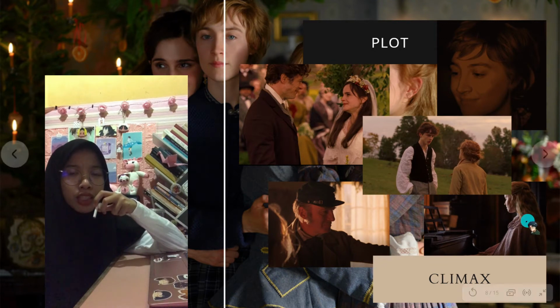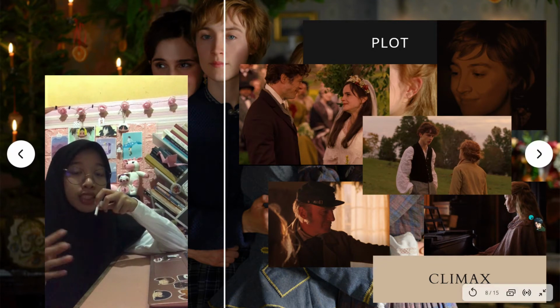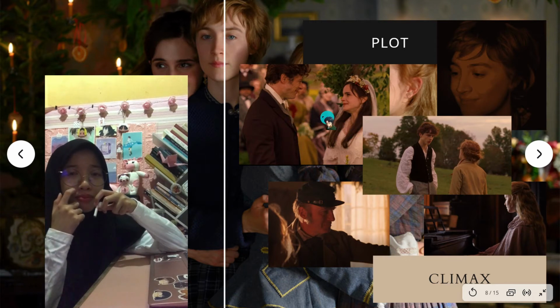So Aunt March takes Amy to Europe to avoid the illness, and Meg ended up marrying Laurie's tutor, John. Laurie proposed to Jo but got rejected.